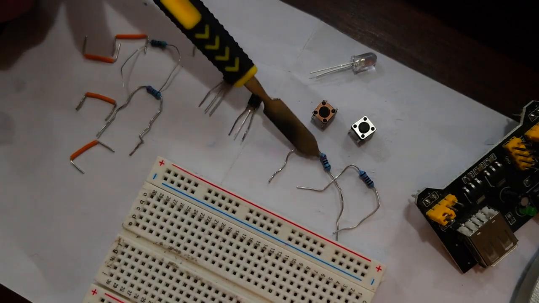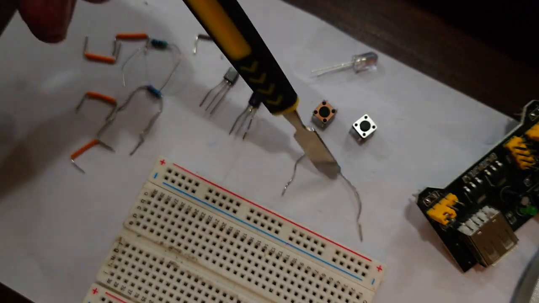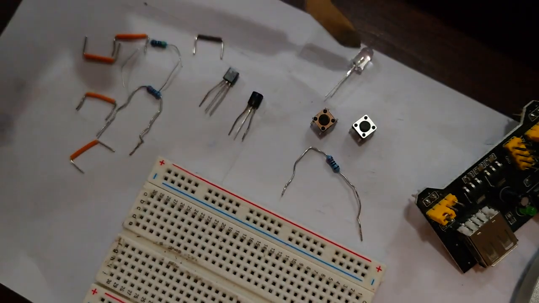I'm going to need a standard resistor. Actually, I only need one, I don't need two. That's to reduce the current coming into the LED, just with our original setup.